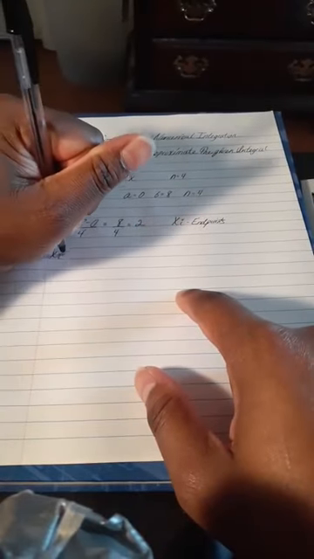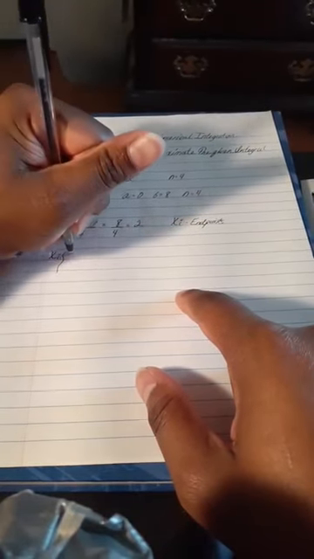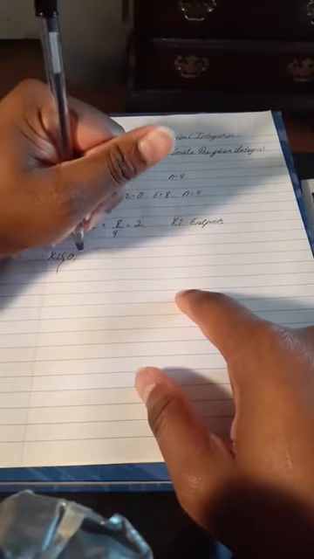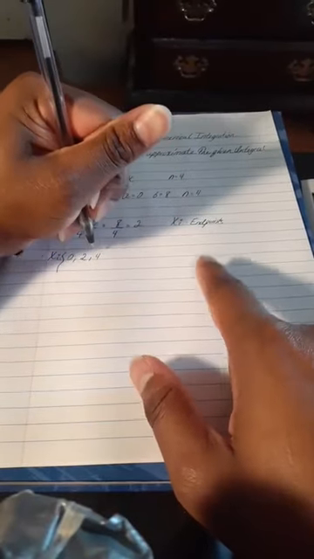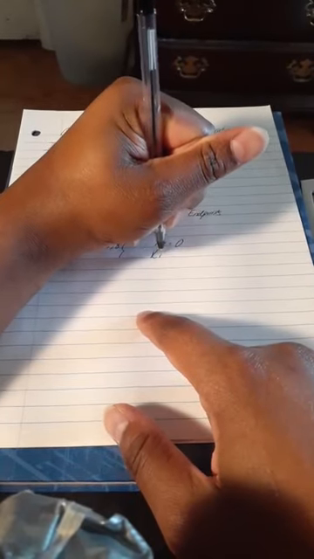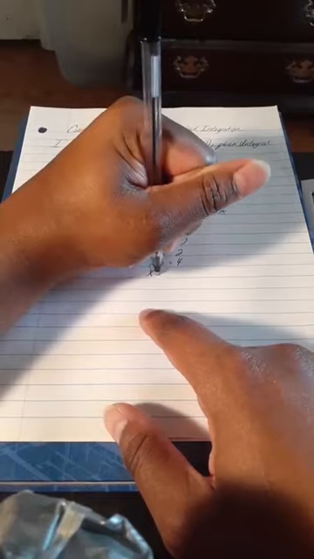So x sub i: we get 0, 2, 4, 6, and 8. So x sub 0 is 0, x sub 1 is 2, x sub 2 is 4, x sub 3 is 6, and x sub 4 is 8.